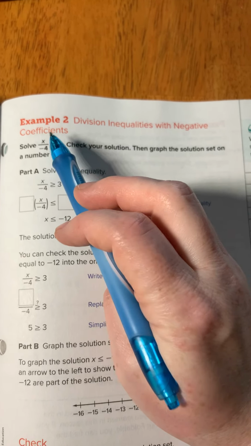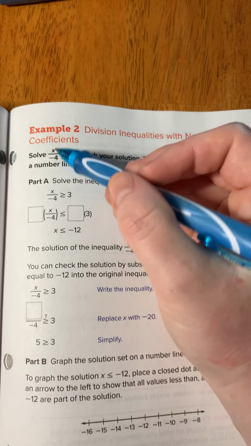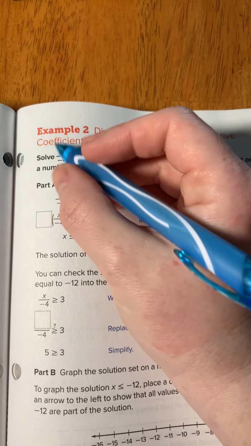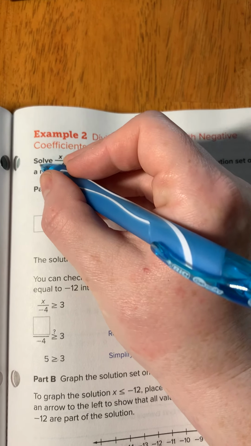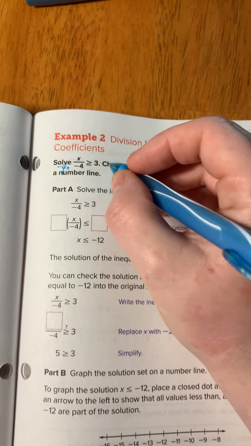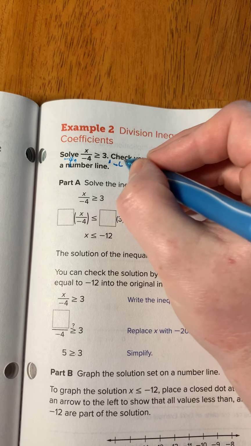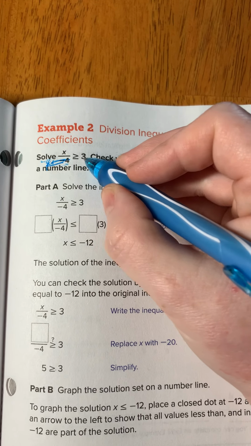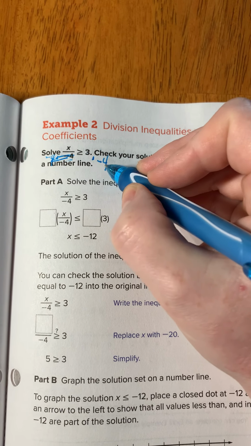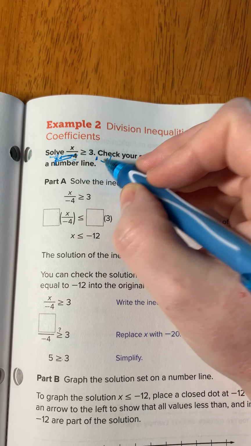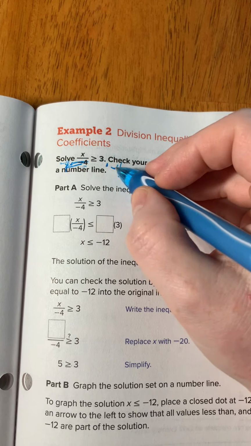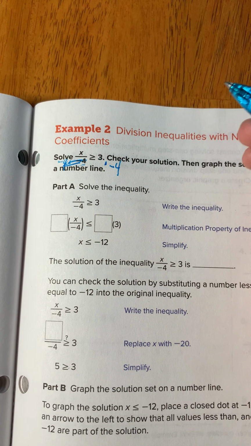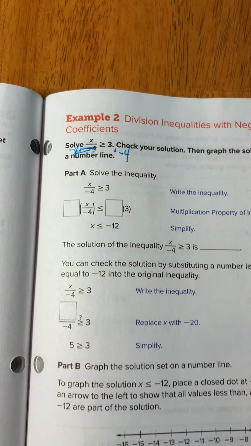So this is the easier one where you do the inverse multiplication. You start with that -4. On both sides, you're going to multiply it by -4. This cancels each other out like I showed you in the previous video. 3 times -4. A positive times a negative is a negative. 3 times 4 is 12. So your answer is -12.